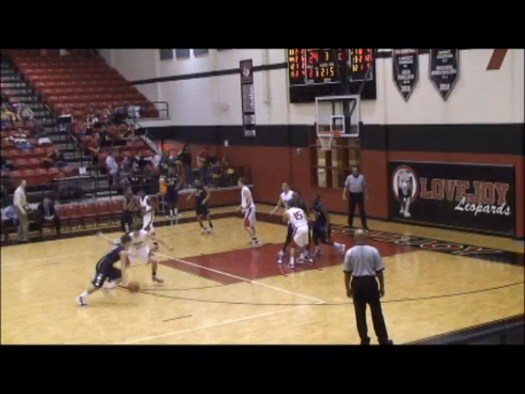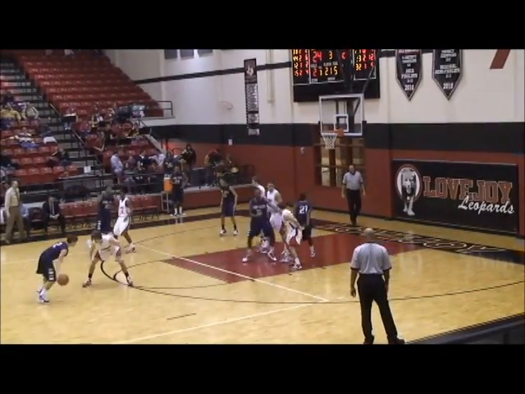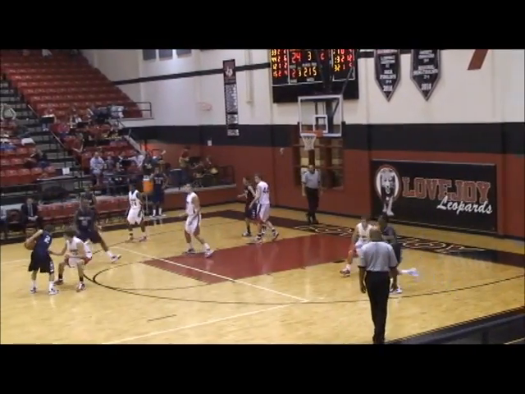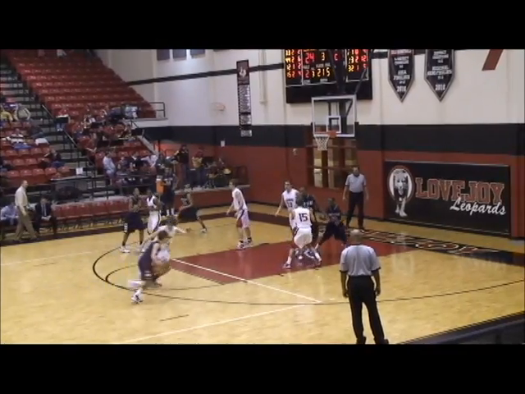On this next play, if you watch the secondary defender, number 15 white, he has his back turned to the play. He then turns, takes the contact right in the torso, gets run over. We should clearly have a charge on this play.